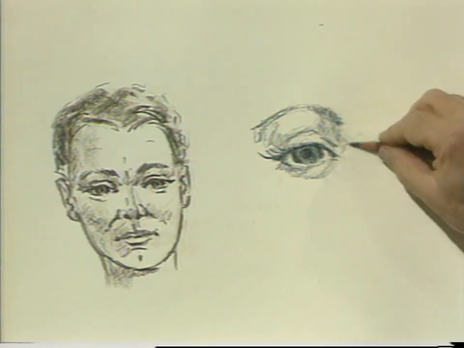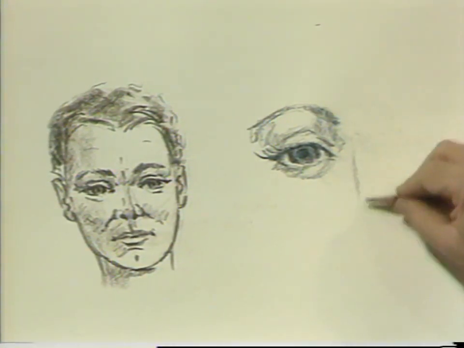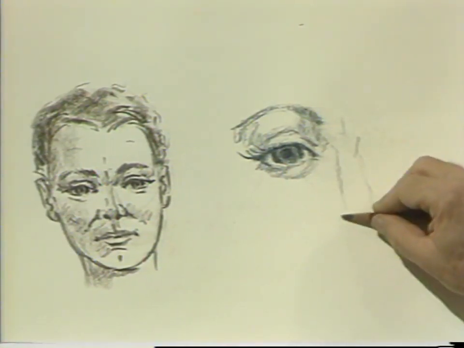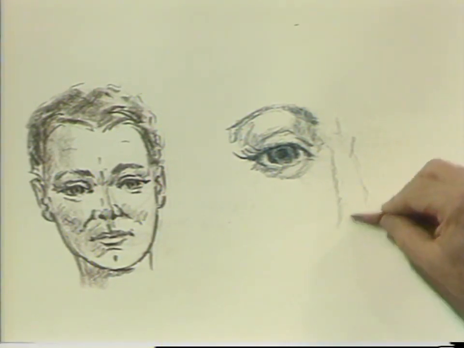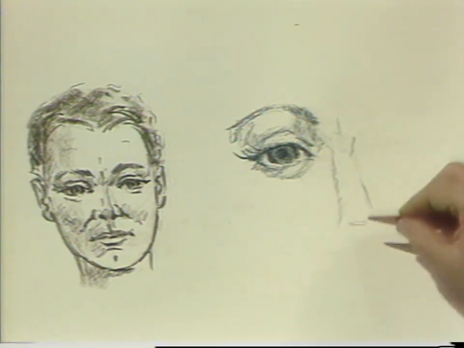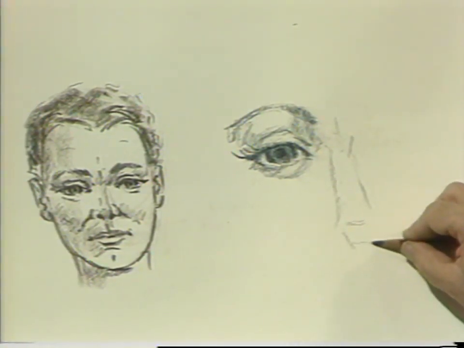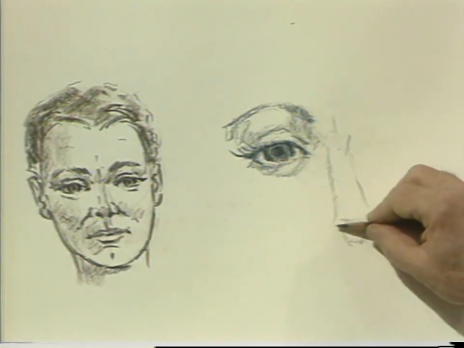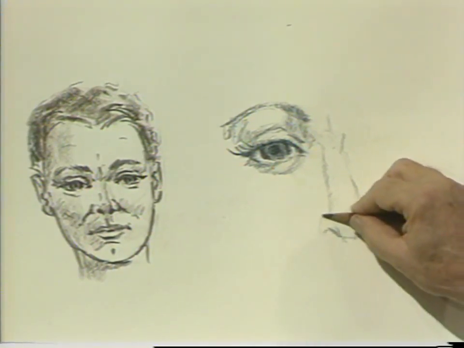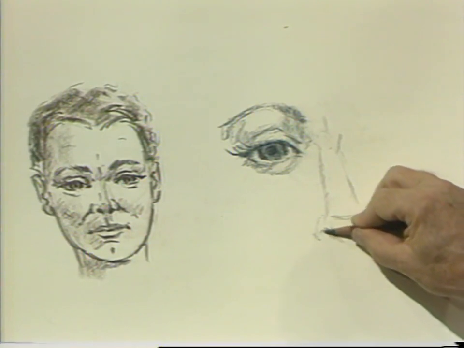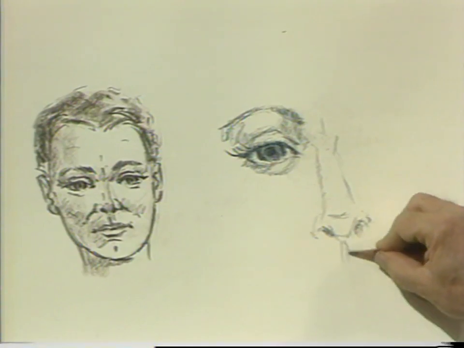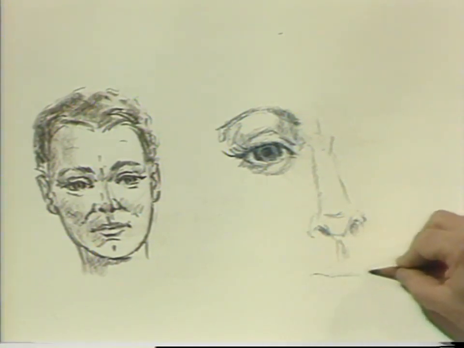Now, the nose front view is a foreshortened problem. So the bridge of the nose will come down, and whether you draw these lines or intend to leave them, it's nice to have them there. And the bridge of the nose comes up, then it tilts back. And in most cases, you'll see a nostril here and a nostril here, the sides of the nostril. This separation down here for the lip.